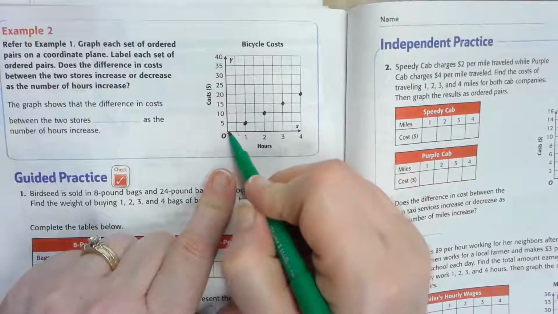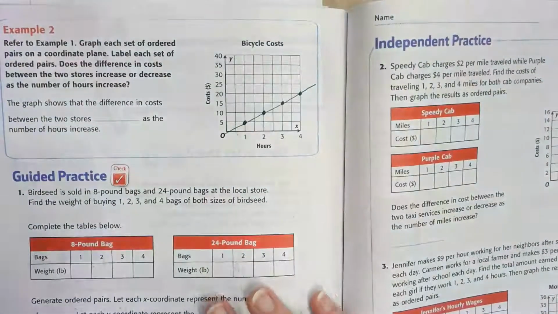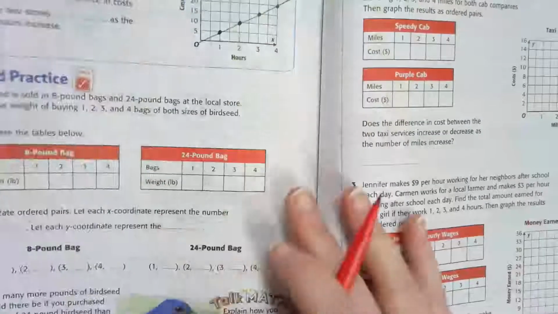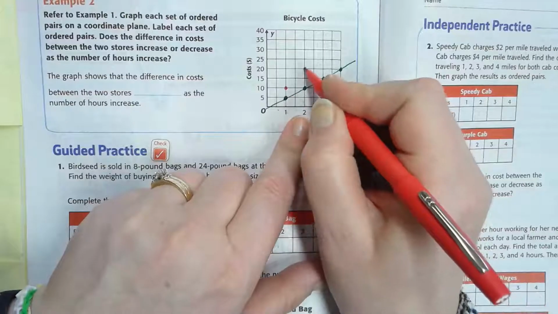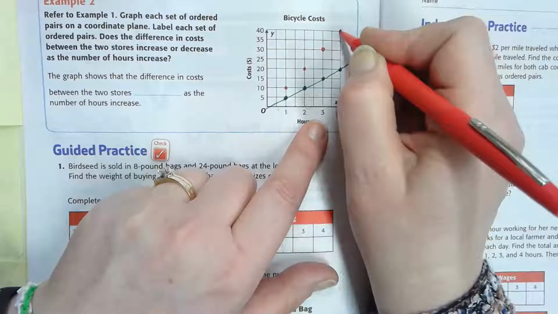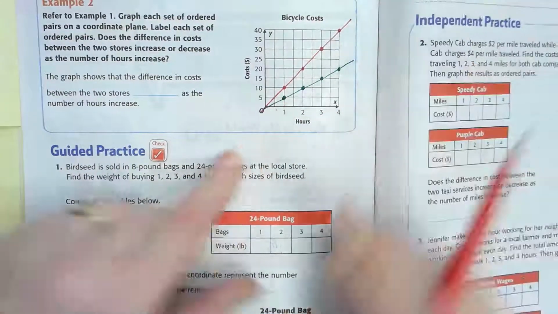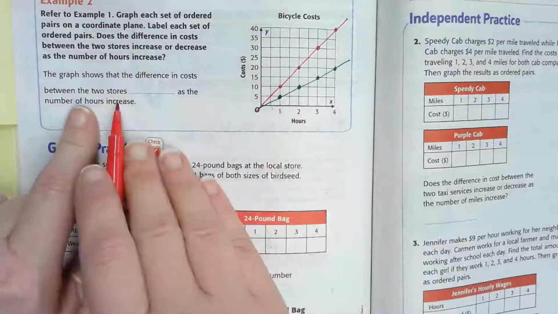And I'm going to actually connect my dots, and then let's mark the red ones. So we have (1, 10), (2, 20), (3, 30), and (4, 40). So we go over 1, up 10, over 2, up 20, over 3, up 30, over 4, up 40. And I'm going to again connect those dots, okay? So the graph shows the difference in costs between the two stores.